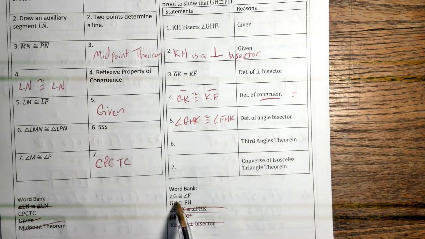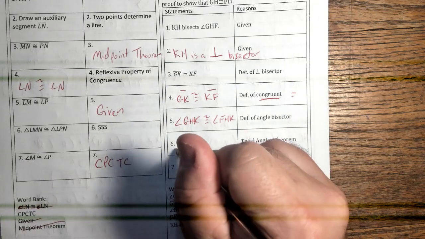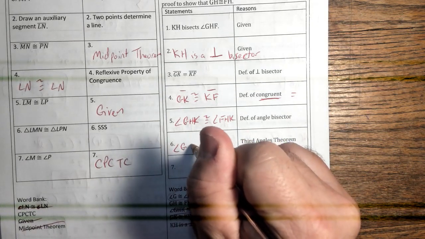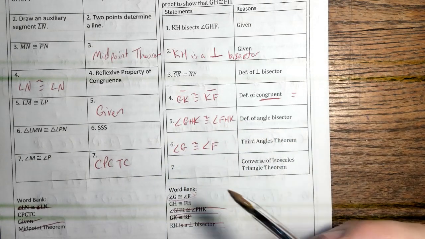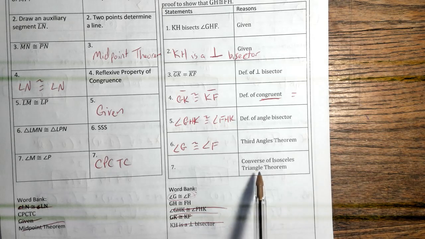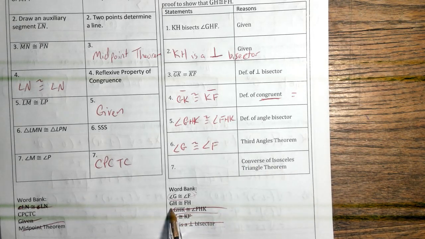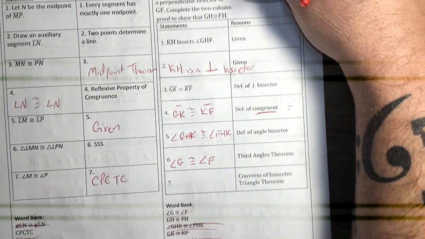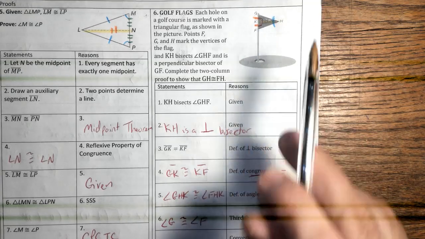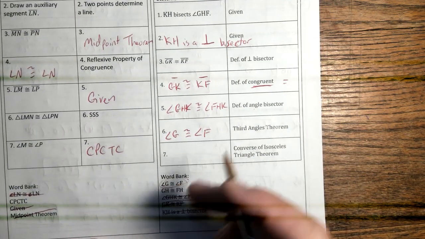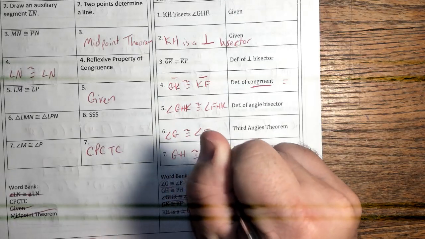Third angles theorem. So there's only one set of angles left here, and that's G and H. And if you look up at the diagram, you'll see that that's the third angle of each triangle, and those are congruent because if the first 2 angles are congruent, the third has to be. And the last thing is the converse of isosceles triangle theorem. And that's going to be that those sides, let me just pull it up here. So these sides of the congruent angles, so GH and FH. So GH, FH.